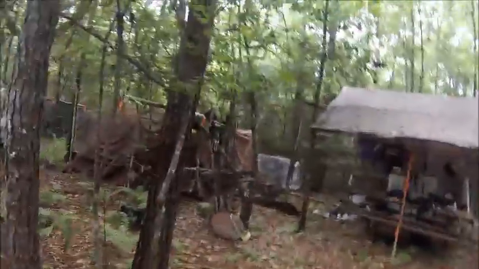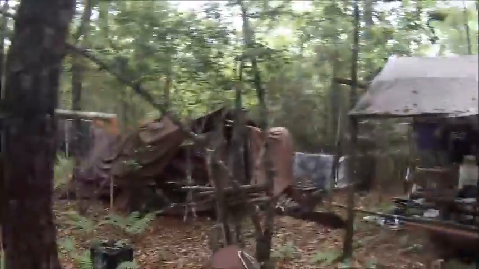So I walked around this area. I'm like, damn, look at this area. And this is where I found base. We start building on it, added on it. Been working on it ever since. I'm still adding on to it.